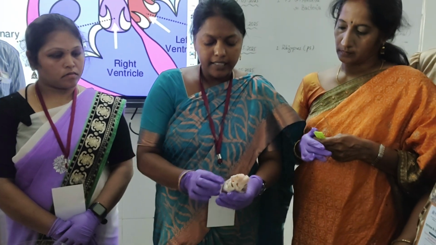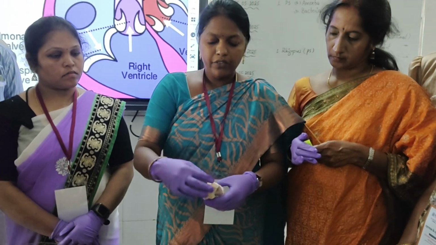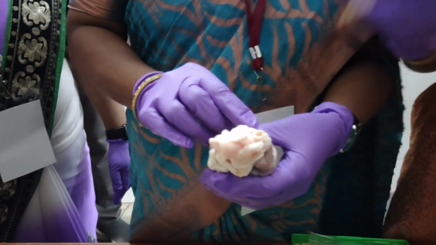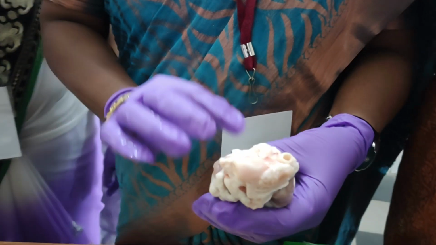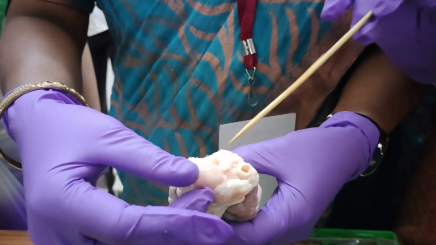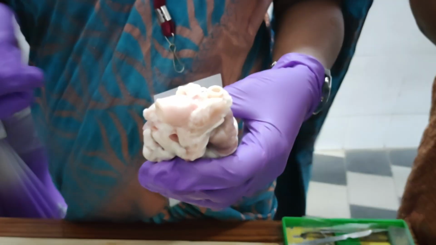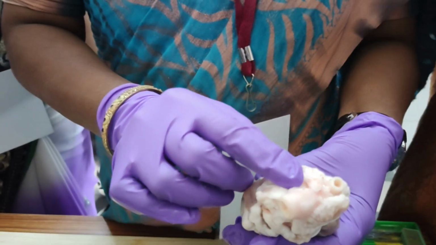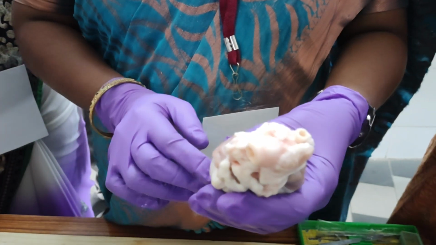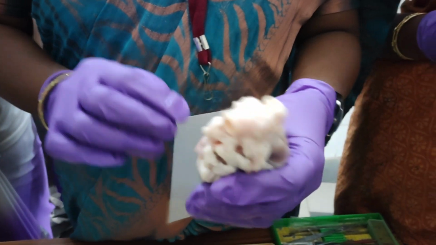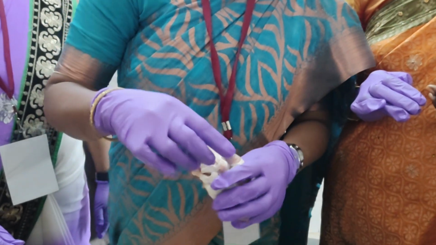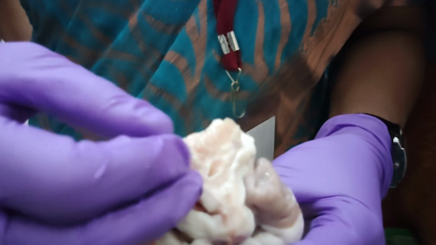So the heart collects blood from body parts through the vena cava. This is the vena cava, and distributes blood from the heart to all body parts through the aorta. So this is the aorta. Through the aorta, the heart pumps the oxygenated blood to all body parts except the lungs. So the lungs collect the deoxygenated blood from the heart through the pulmonary artery.